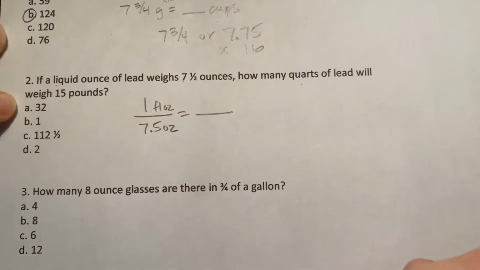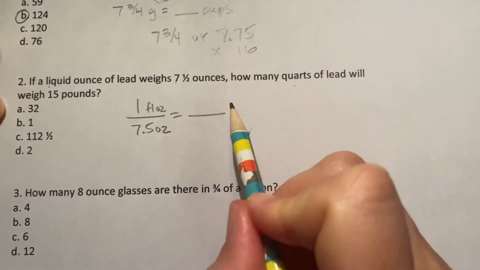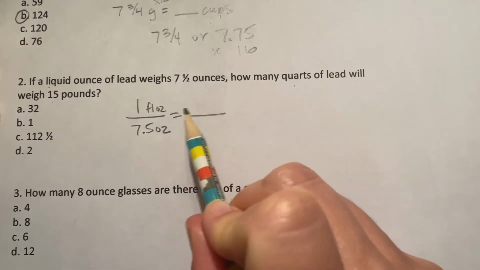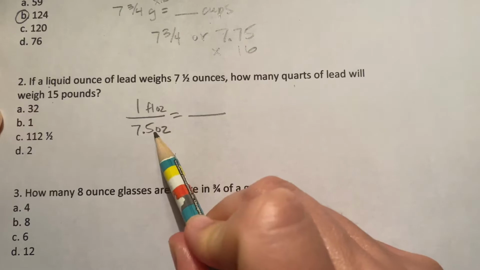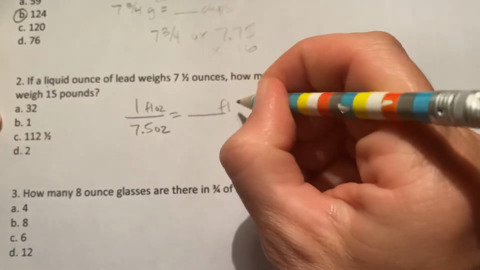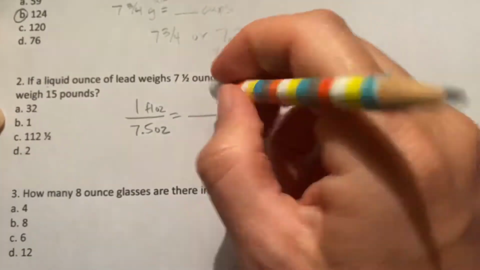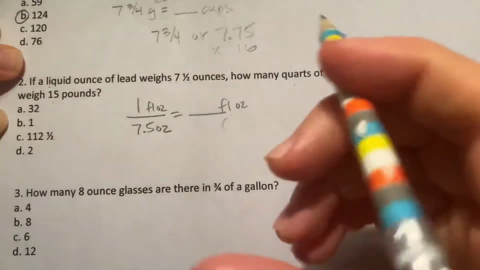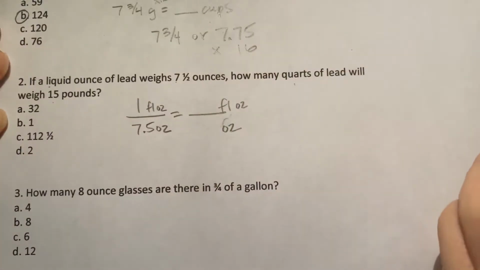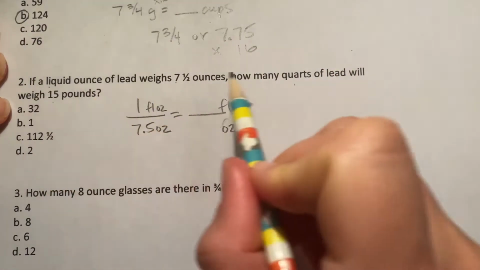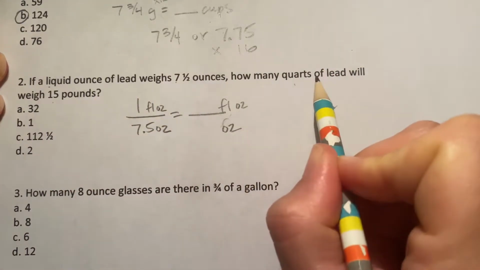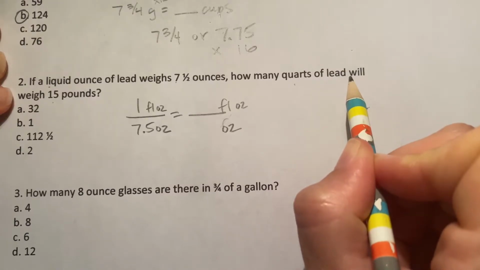Now, they're going to try to trick you here. Because we're using fluid ounces and ounces over here, the same has to be over here. So, the group that they changed, how many quarts of lead will weigh 15 pounds.